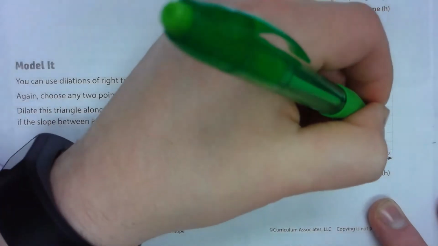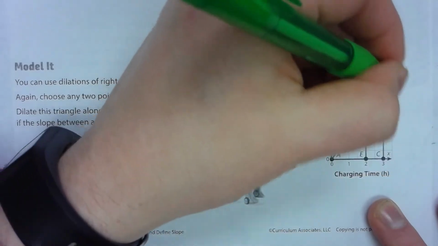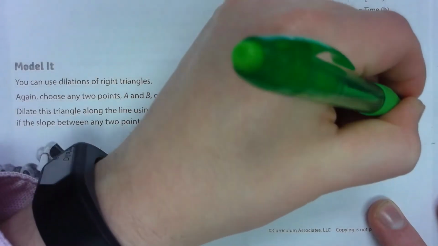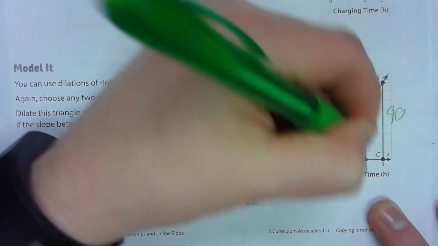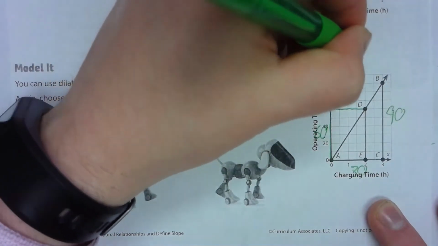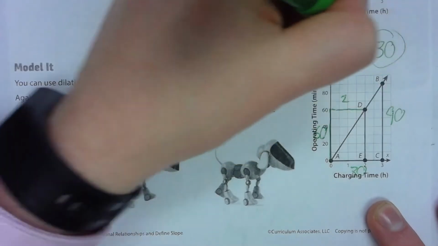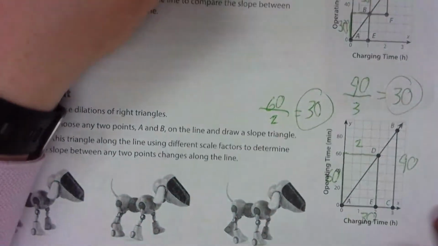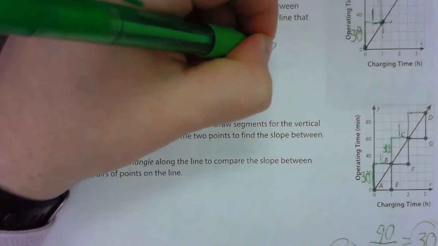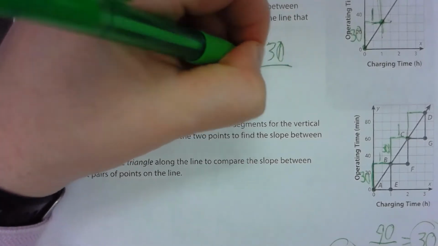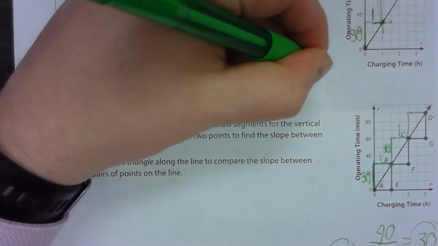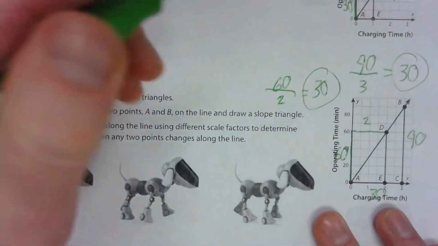It doesn't matter if I go up 90 and over 3. 90 divided by 3 is 30. I still get the same number no matter what I do. No matter what points I pick, I get 30.